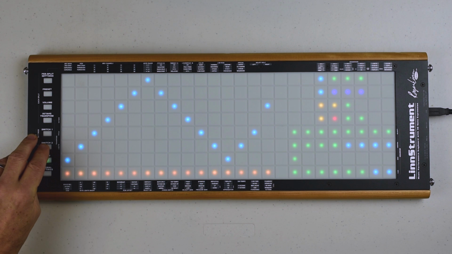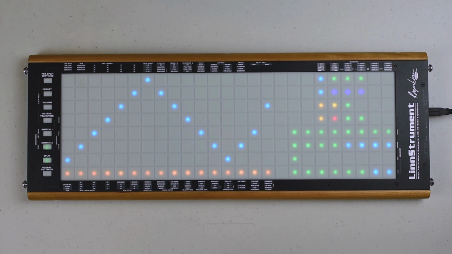So now it's going to play first the first 16 steps that we don't see. And now the second 16 steps.